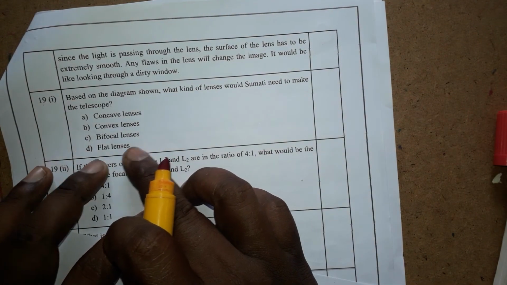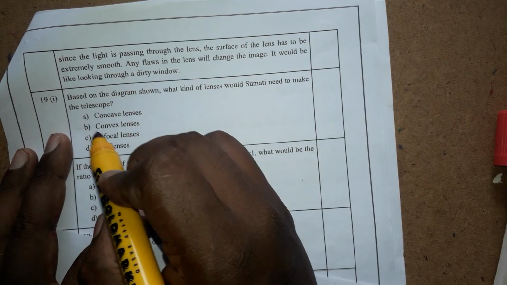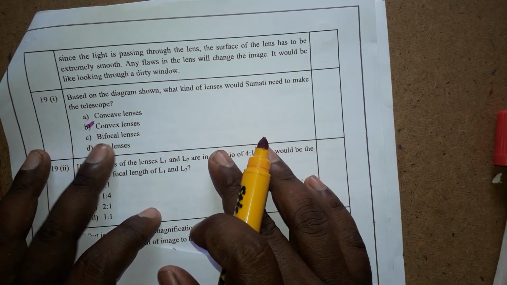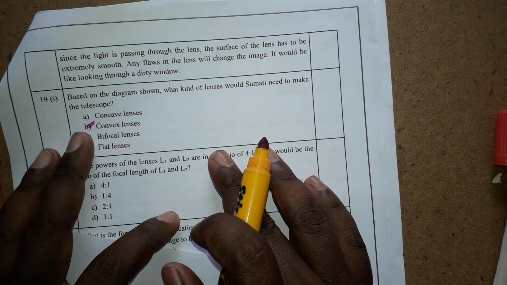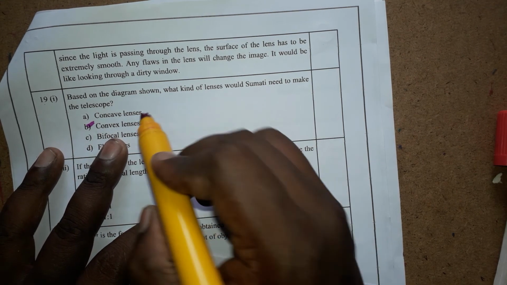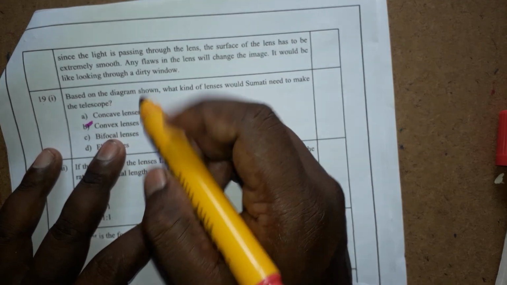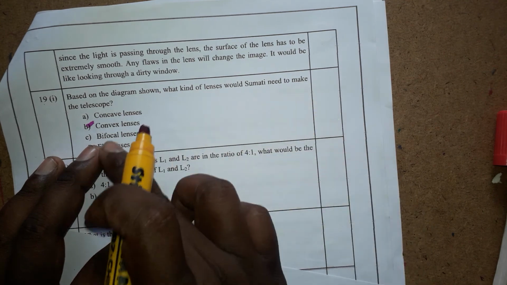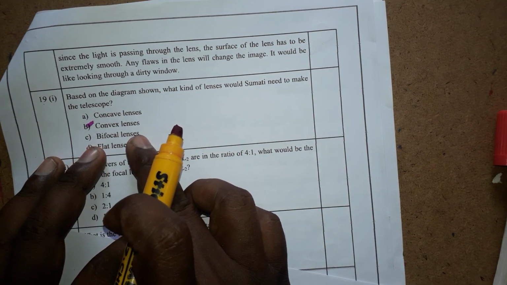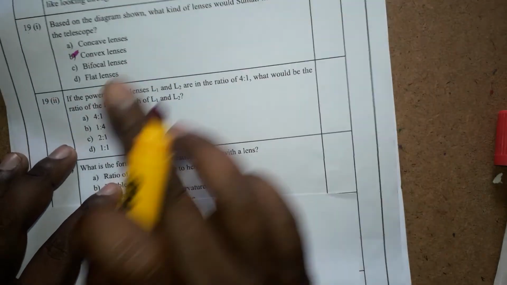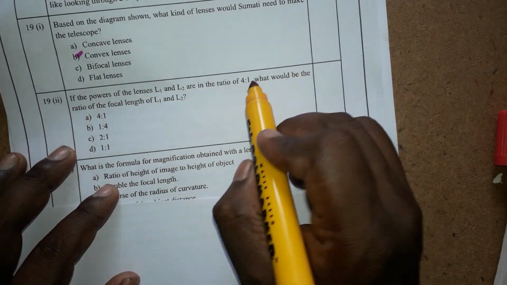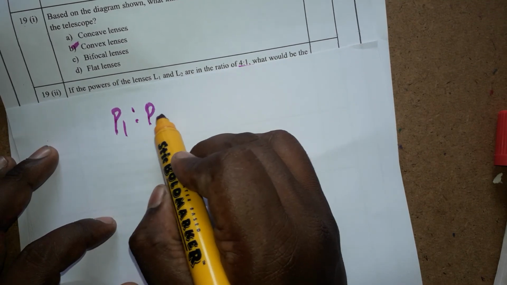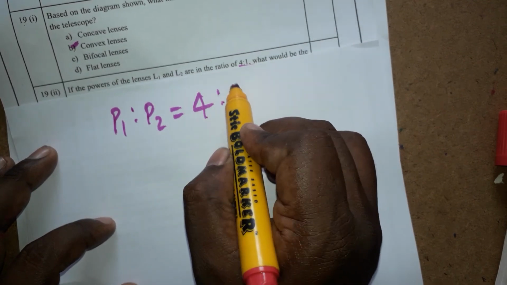Bifocal lens and flat lens are different, so we are using a convex lens. There are two convex lenses, don't get confused, bifocal is different from the convex lens. Otherwise we can write the same word as a biconvex lens. So don't go with bifocal. We are using a convex lens. Two lenses are there, both are convex lenses. The ratio of the power of lens 1 and lens 2 is 4:1. Power 1 to power 2 is 4:1.